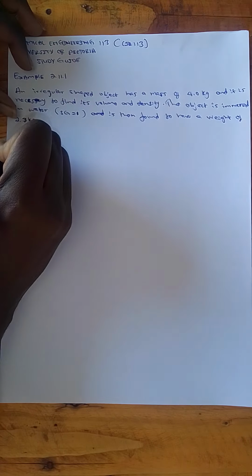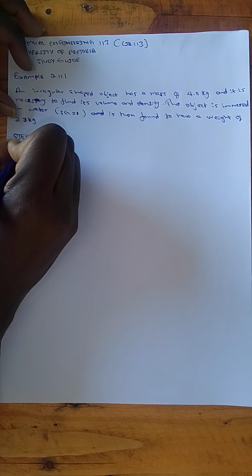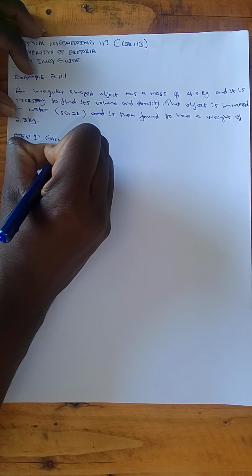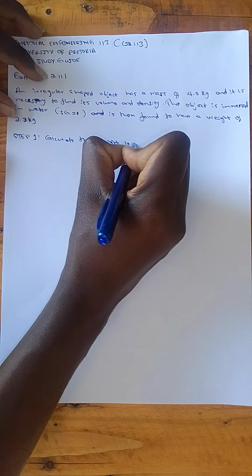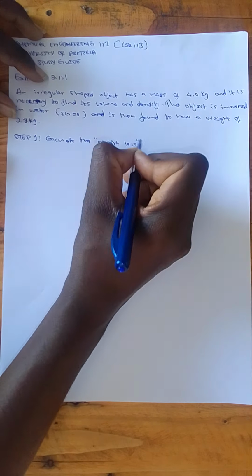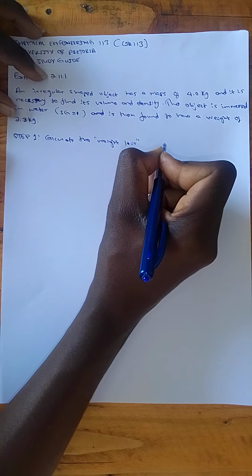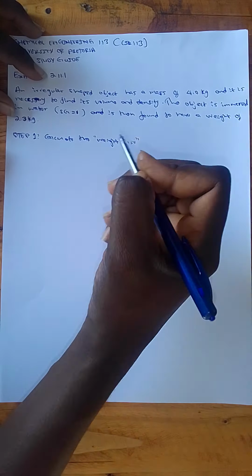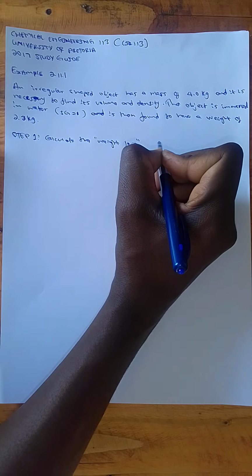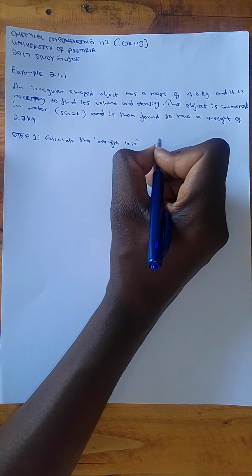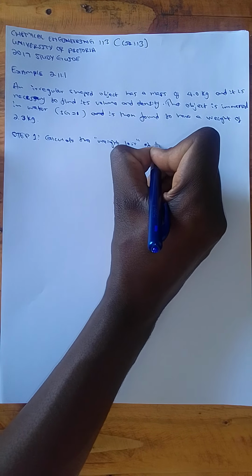So we can just say step 1, calculate the weight loss. We can put it in quotation marks because in reality it doesn't really lose weight, but because of the effects of the water, it appears or behaves as if it has lost weight. So calculate the weight loss of the object.